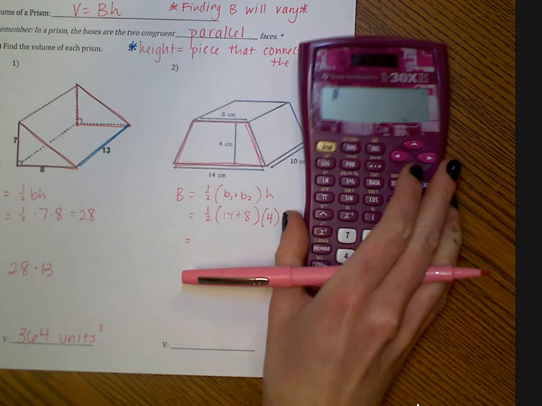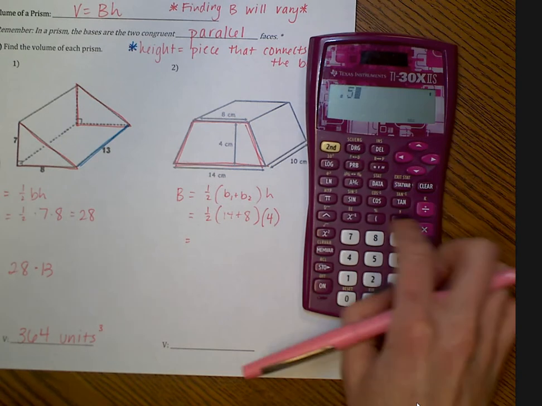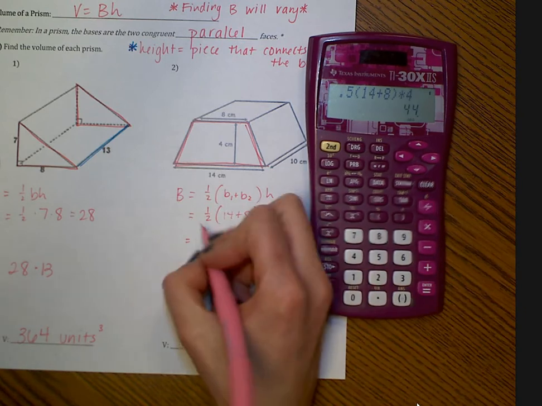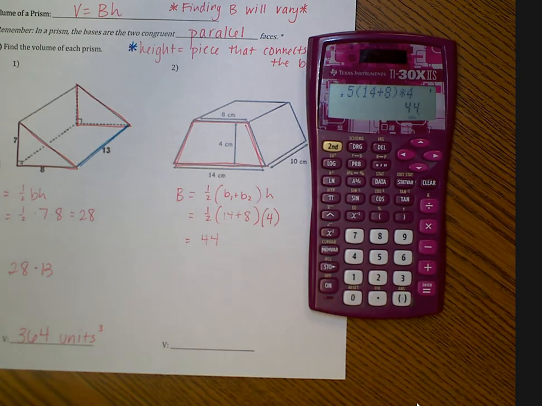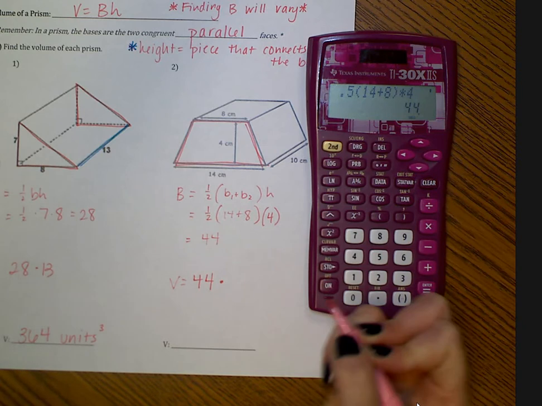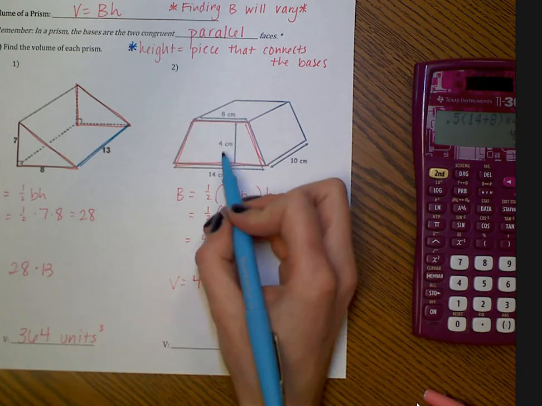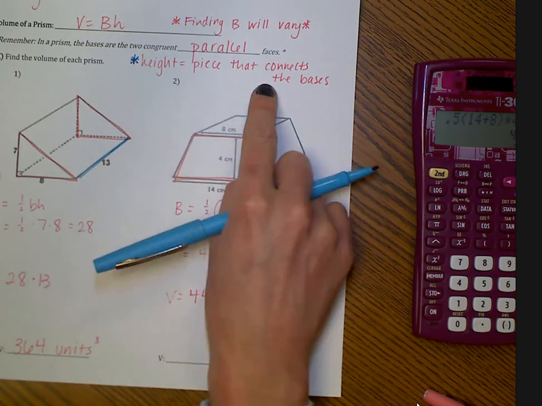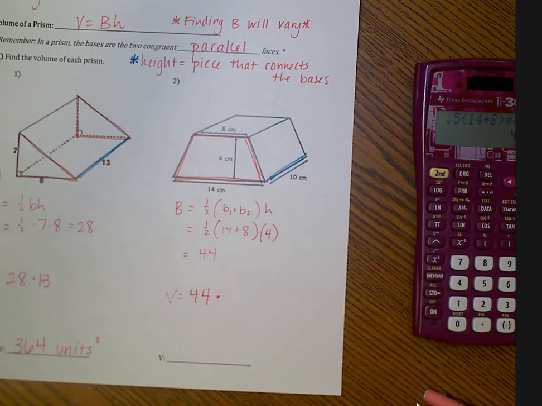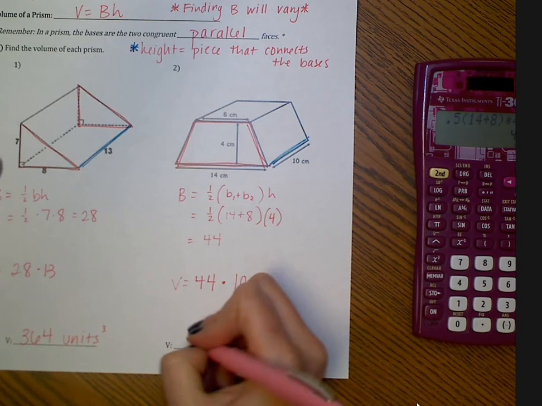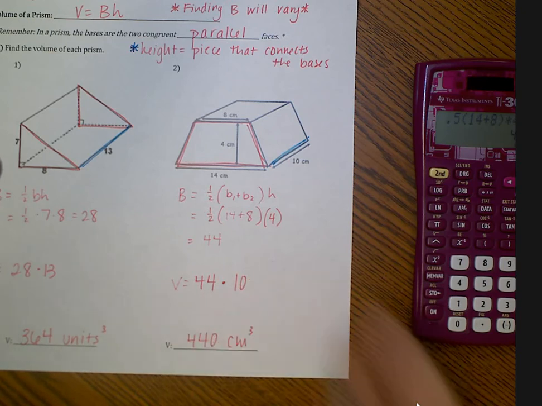If I just plug all that into my calculator, the area of the trapezoid is 44. Big B is the hard part, so once I've got the area of the base, I'm going to multiply that by the height of the prism, not the height of the base, the trapezoid. The height of the prism, remember, is the piece that connects the bases. So that's going to be that 10 right there. So the volume would be 440 cubic centimeters.